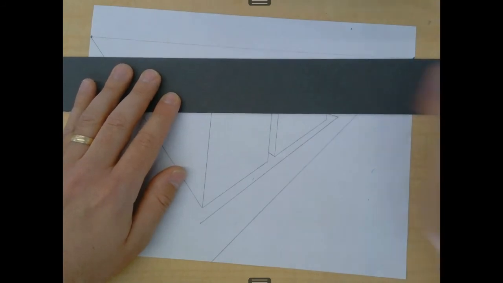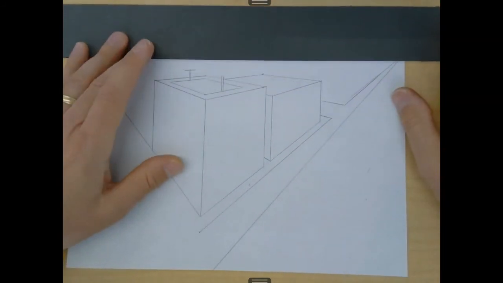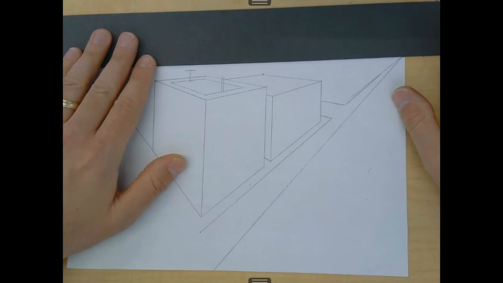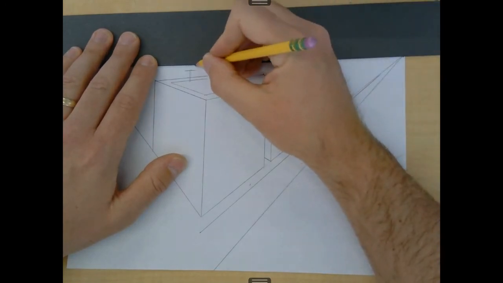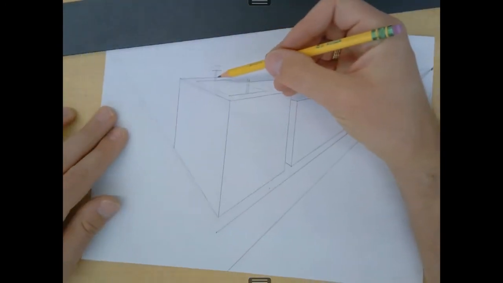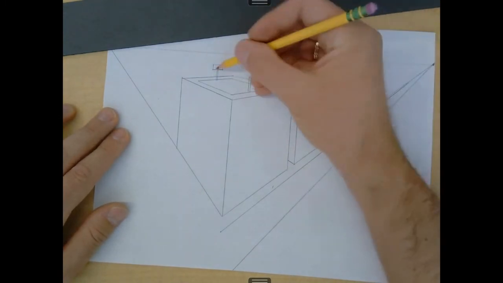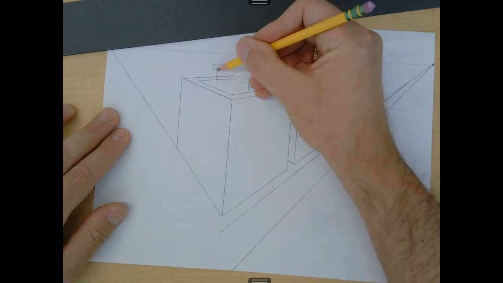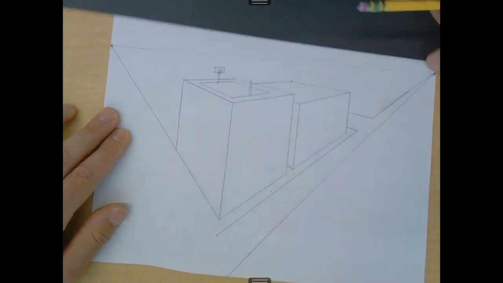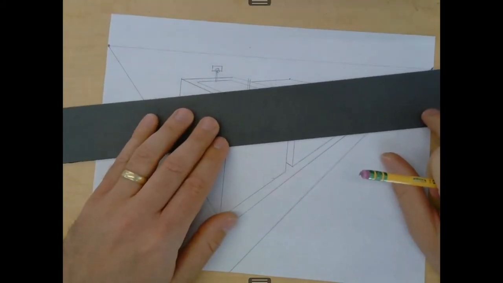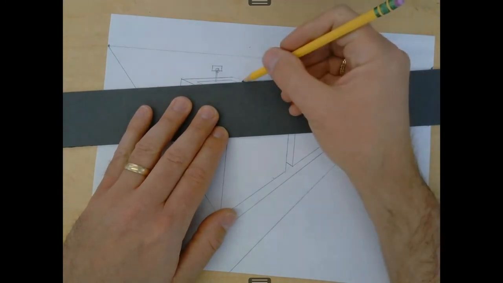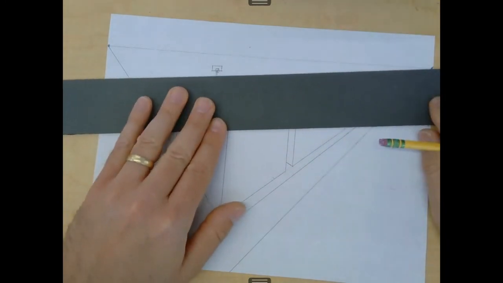This is going to be a giant basketball hoop. Like that. Sorry, I'm kind of going off the screen there. Vertical line, hoop, net. Same thing over here. Vanishing point.